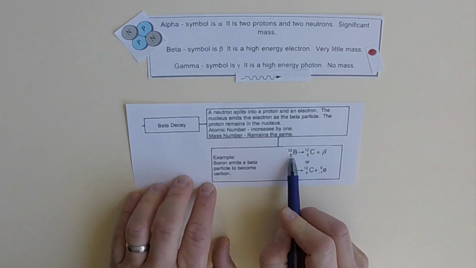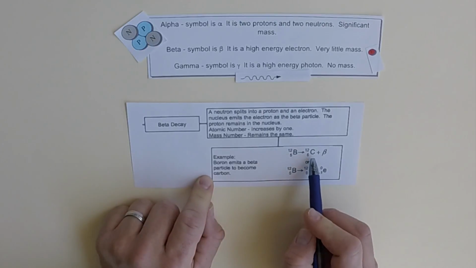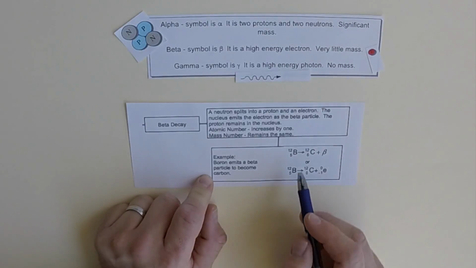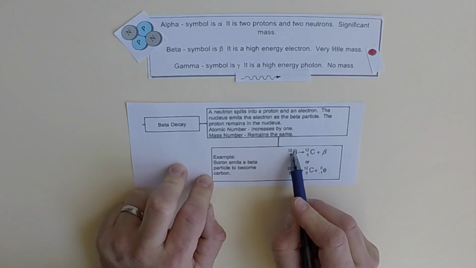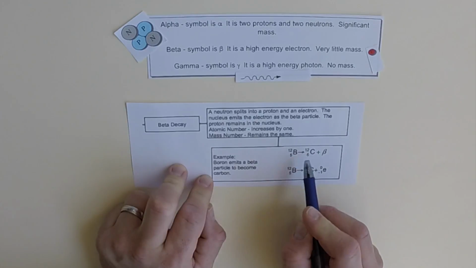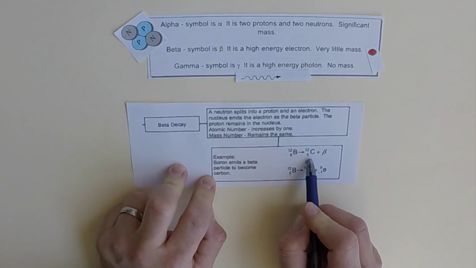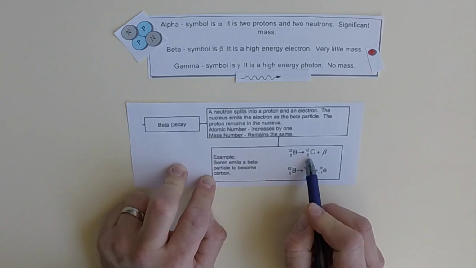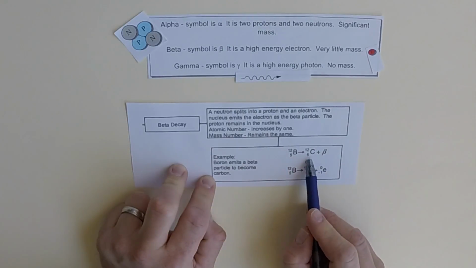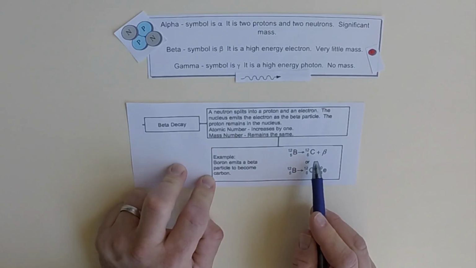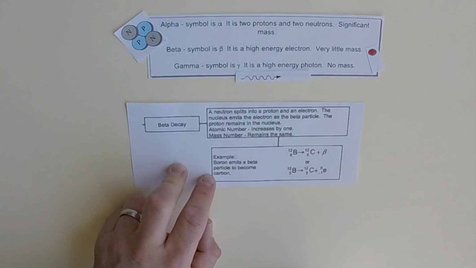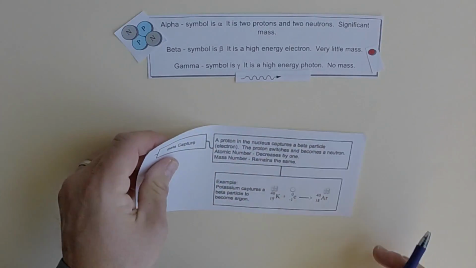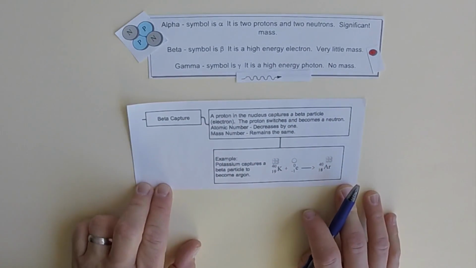Here's an example. Boron gives off a beta particle to become carbon. Boron 12, that is, which is a radioactive isotope of boron. So notice the mass number is the same, 12 and 12. The atomic number goes up by 1, from 5 to 6, because one of these 12 particles went from being a neutron to a proton. So now, because the atomic number is 6, the atom acts as carbon and not boron. That's beta decay. Now, atoms can also capture radioactive particles, and that's beta capture.